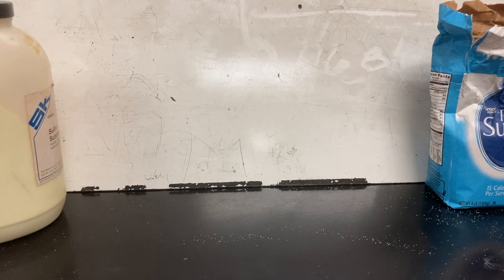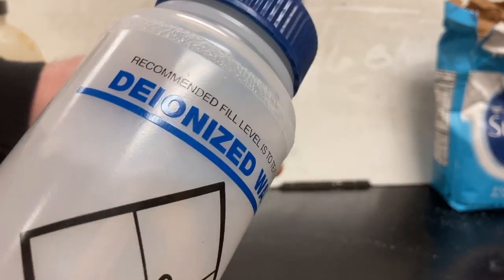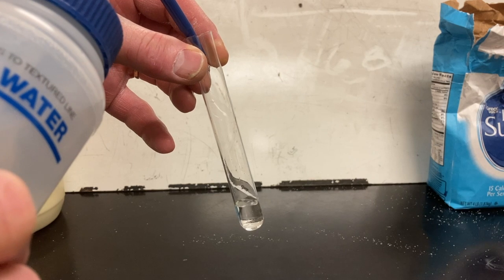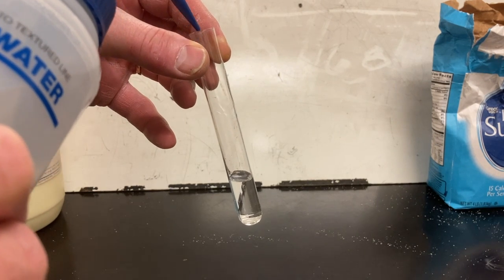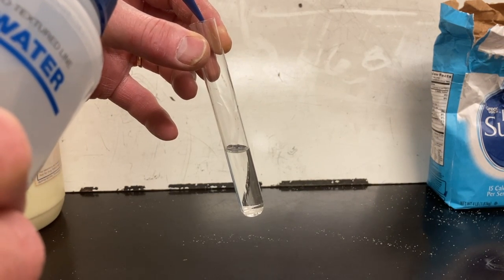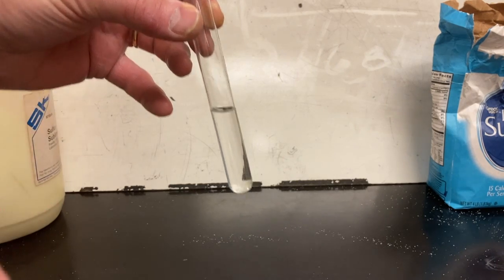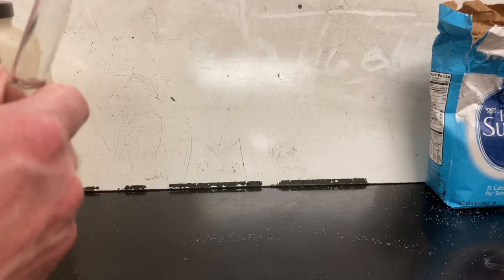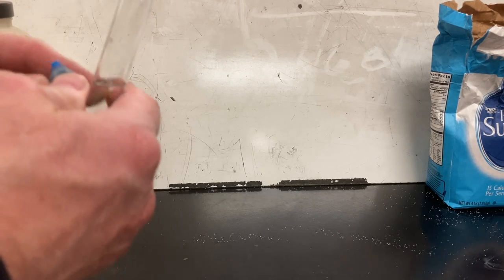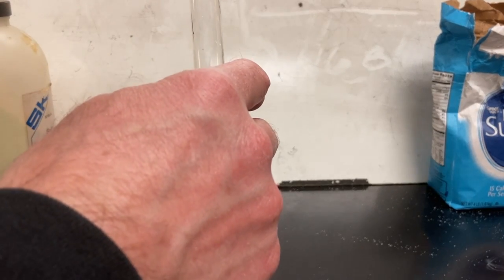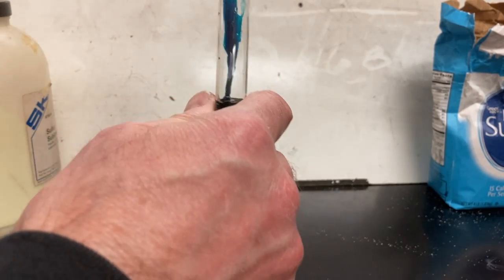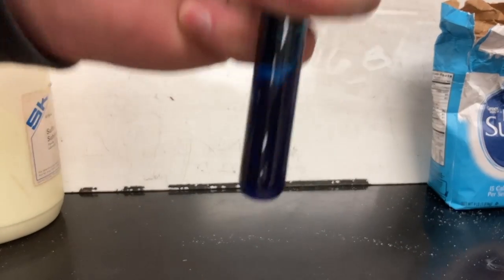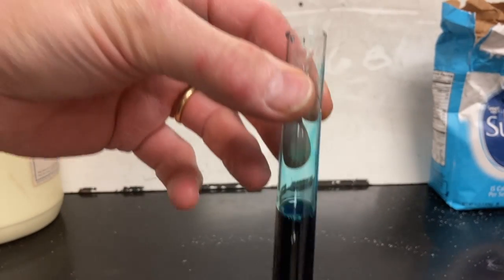I'm going to make another mixture. I have deionized water again. I'm starting out with water. I'm going to put some in the bottom of a test tube. And like I did in the previous mixture, I'm going to put a marker in the water. I'm just going to put a little blue food coloring so we can keep track of where the water is in the mixture.